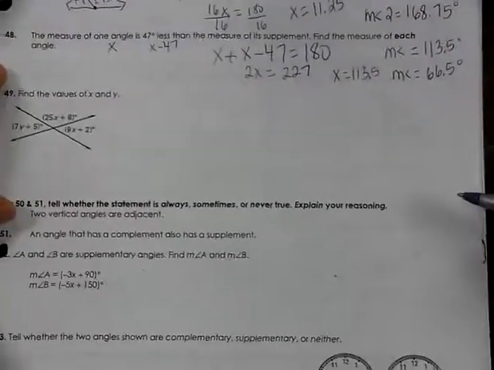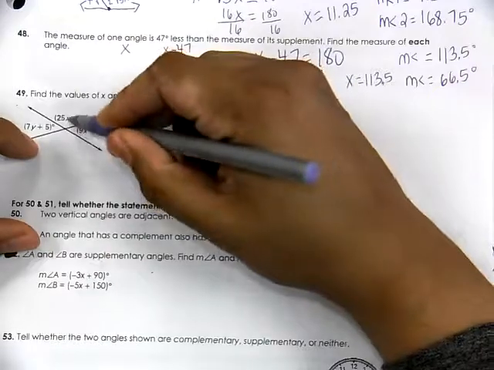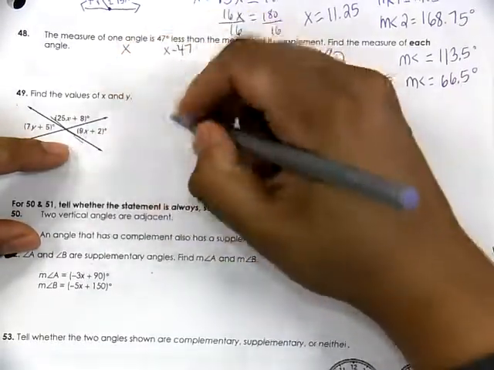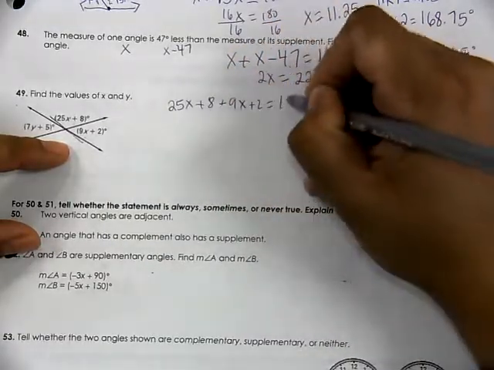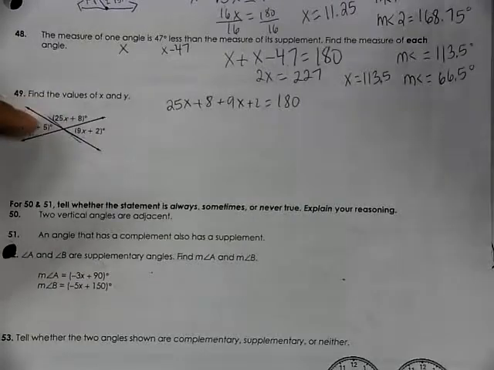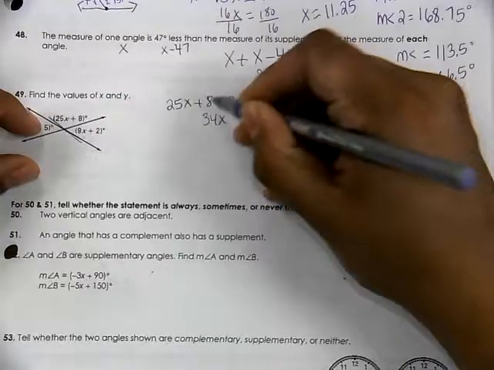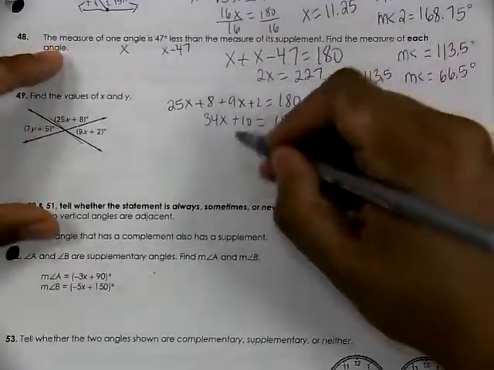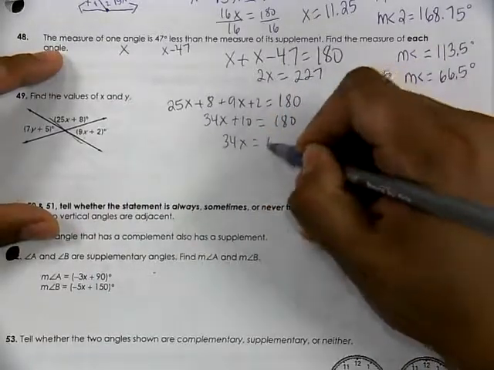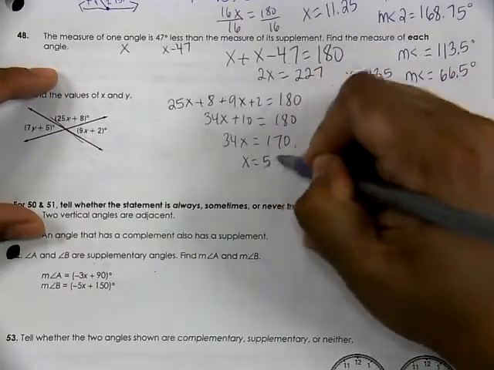Number 49, we have find the values of x and y. So when this happens, you notice that you don't want to use x and y in the same equation, but I could use these two x's because they're on a straight line. It's a linear pair. So I can say 25x plus 8 plus 9x plus 2 adds together to 180 because they're a linear pair, and then continue solving. So 25x plus 9x would be 34x, 8 and 2 is 10, and subtract and divide to figure out what your x is. So 34x would be equal to 170 once you subtract 10. Once you divide by 34, you get 5.